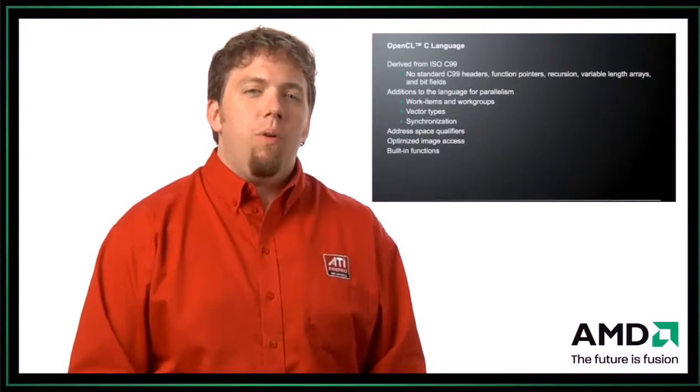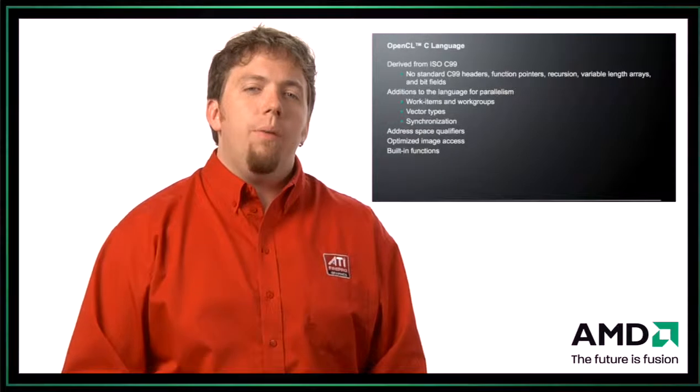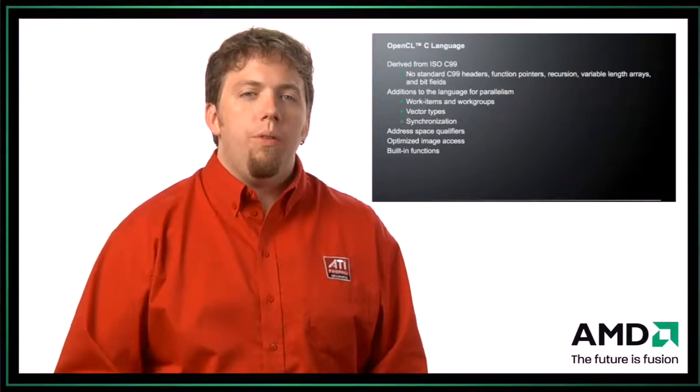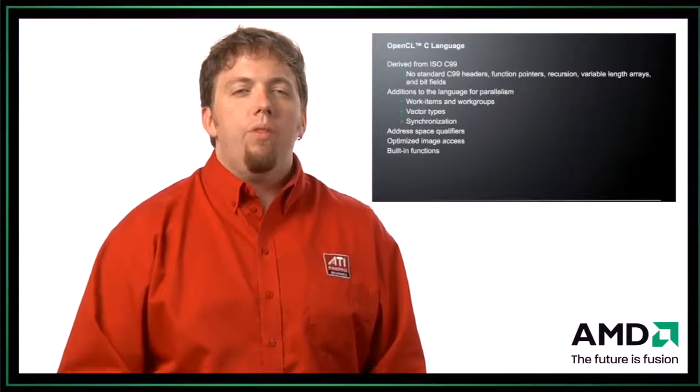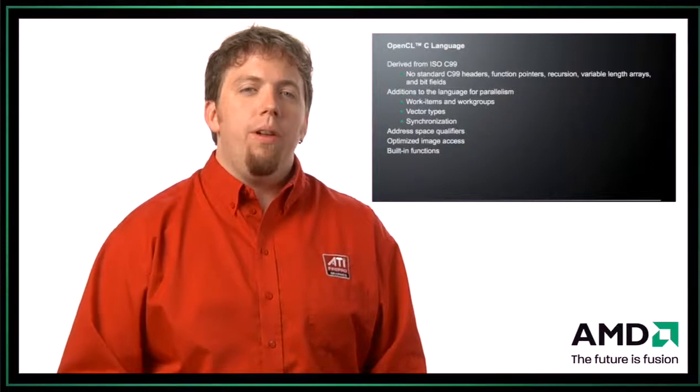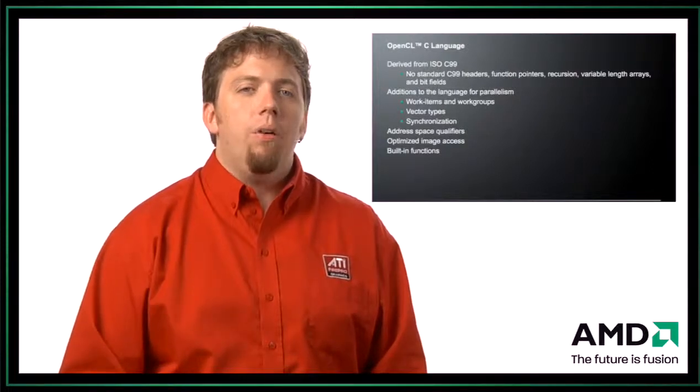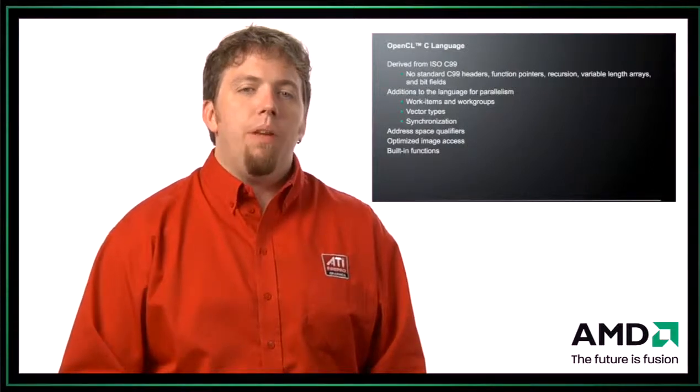There are also address space qualifiers. One of the things about OpenCL is that we have different address spaces to allow you to share memory between work groups and also use the best memory for the job, so that you can write very efficient parallel code. Because of that, we have these special memory space qualifiers.